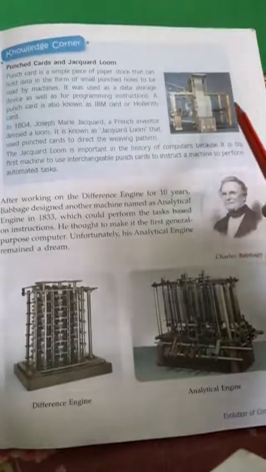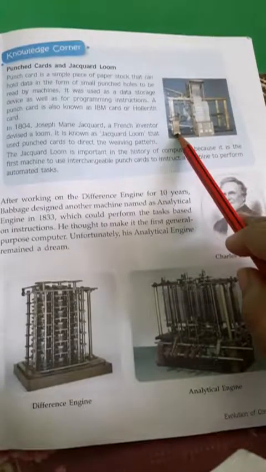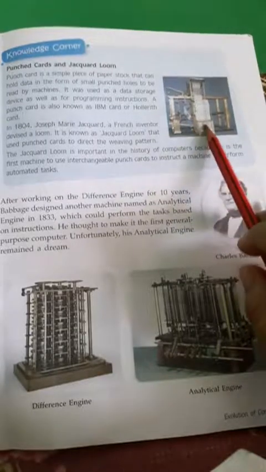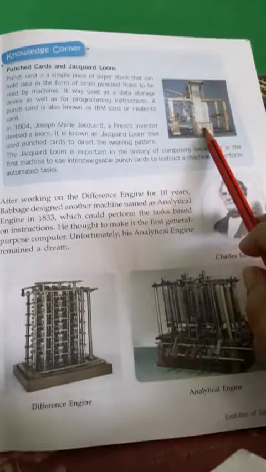This device is known as the Jacquard loom. It was designed by the French inventor Joseph-Marie Jacquard. It used punched cards to direct the weaving pattern.